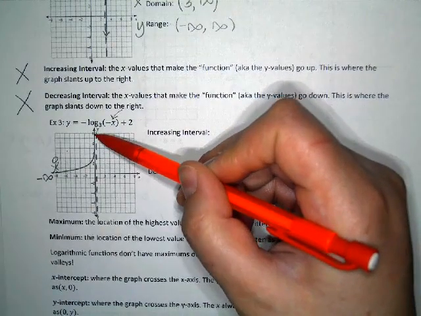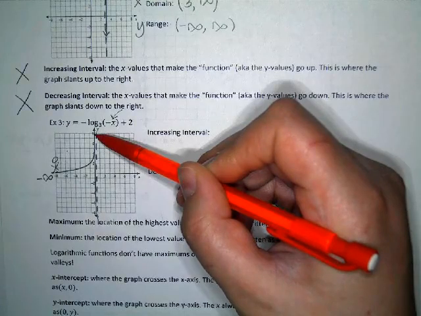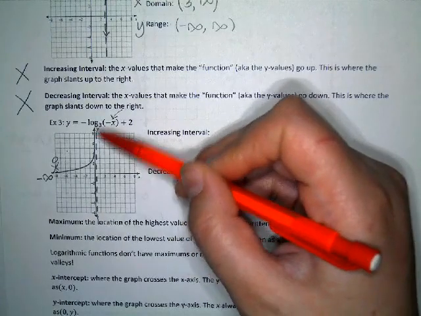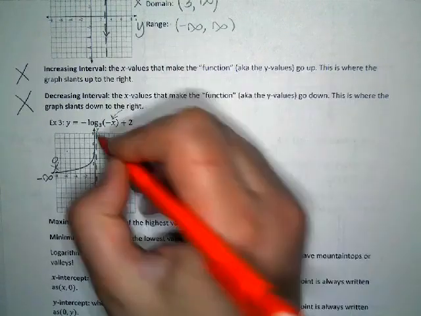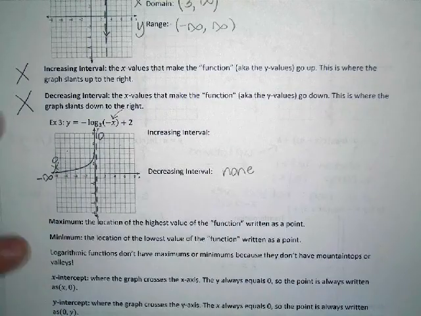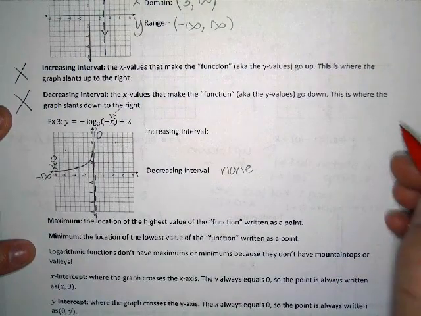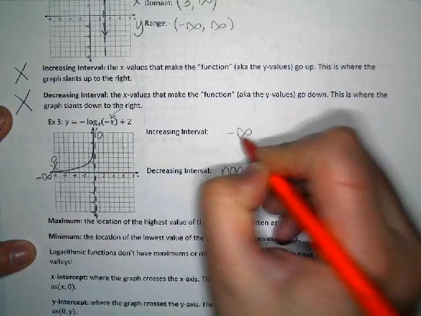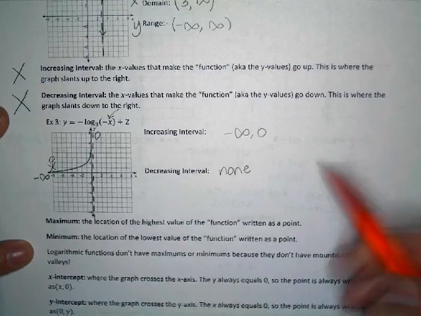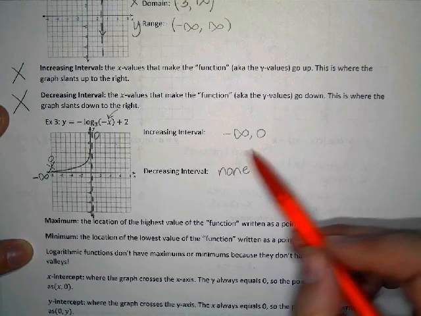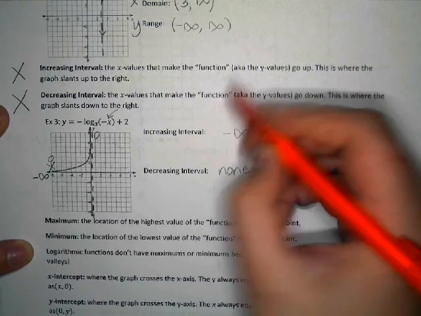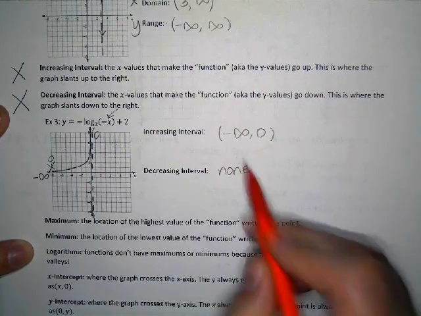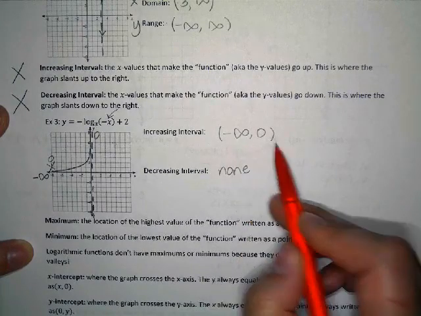So what number is the fence at? 0. Okay, so what is our increasing interval? Negative infinity to 0. All right, and then should we do brackets or parentheses for these? Parentheses. We can't ever actually get to an infinity, and we can't actually get to 0 because 0 is an asymptote, so we can't touch that number.